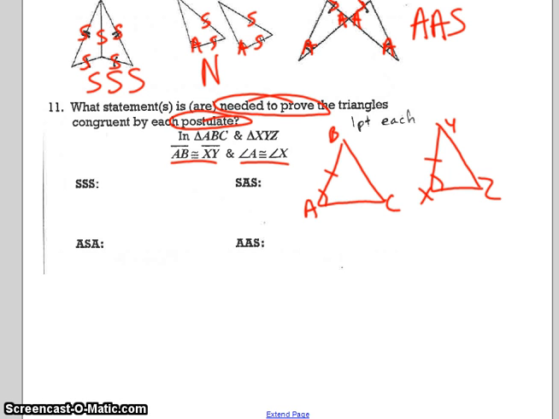For each postulate, if we want to prove side, side, side, we have one side, we have to figure out the other two sides. So we have to figure out whether BC is congruent to YZ, and we also need to figure out if AC is congruent to XZ.